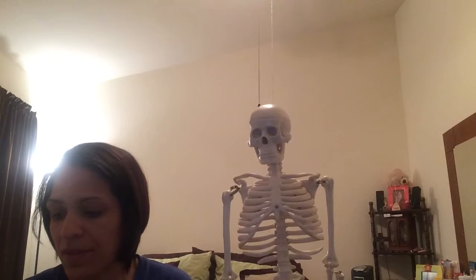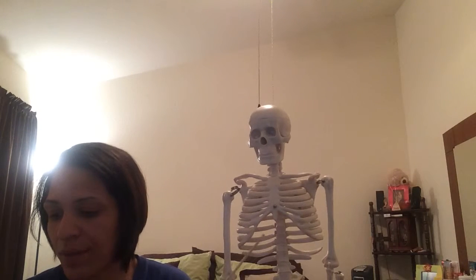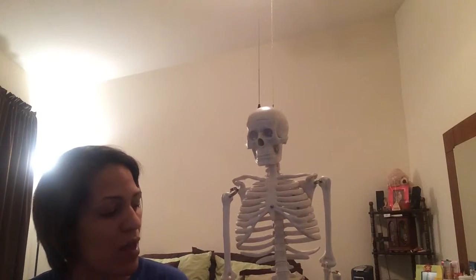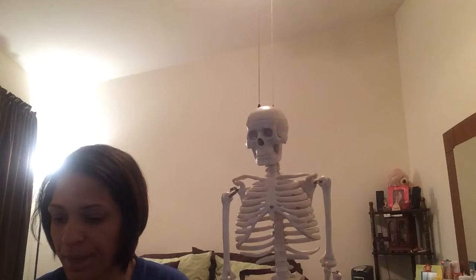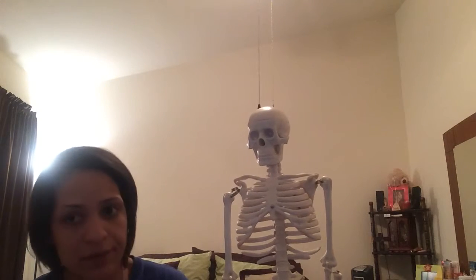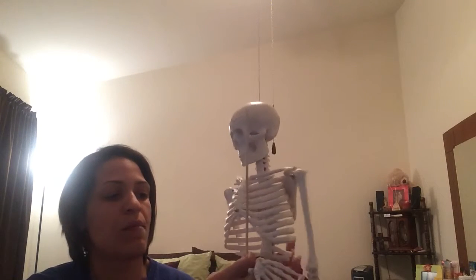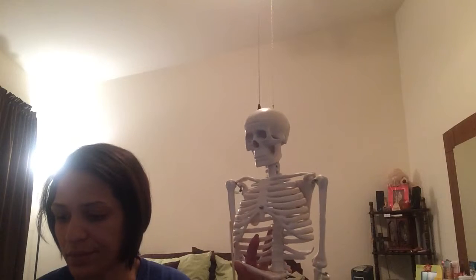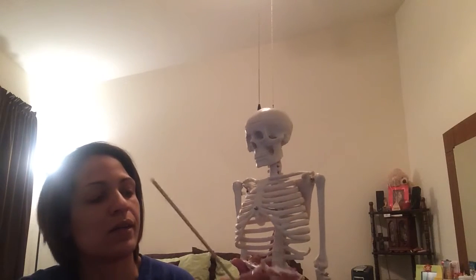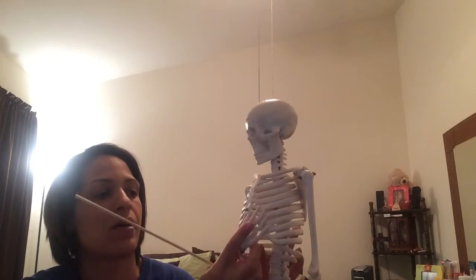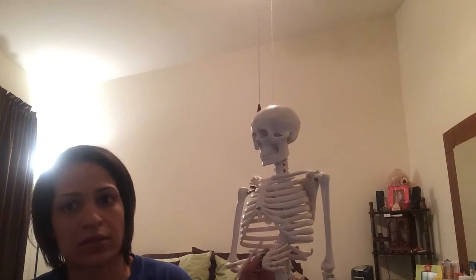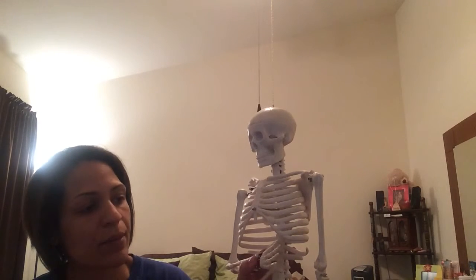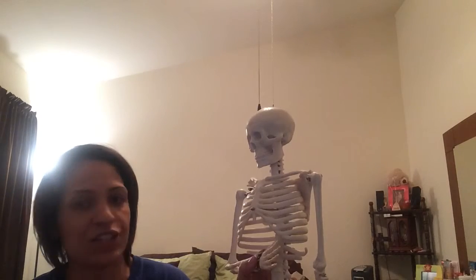The bones of the upper appendage, from arm to hands, are the humerus, radius, ulna, carpals, metacarpals, and phalanges.